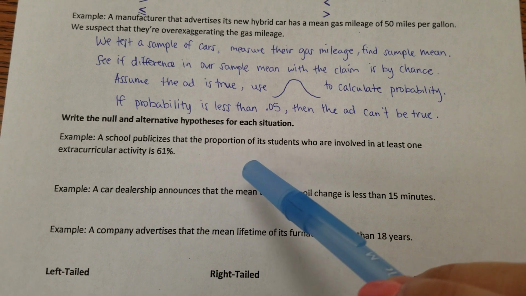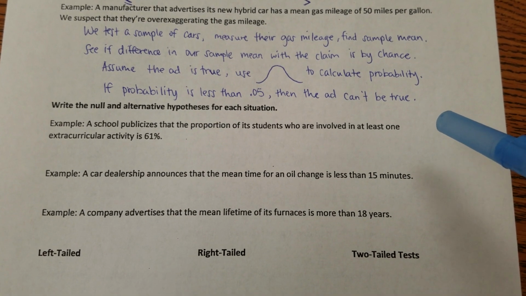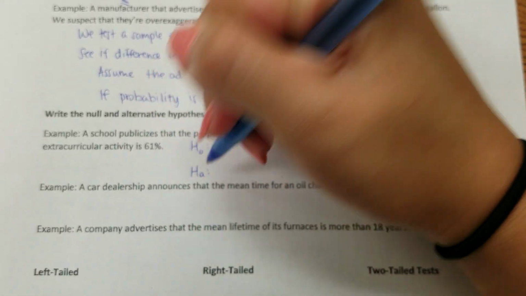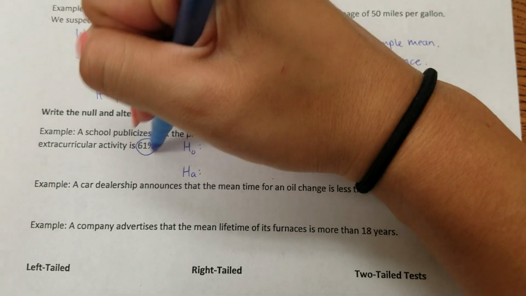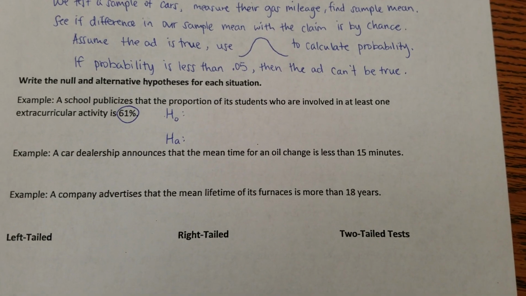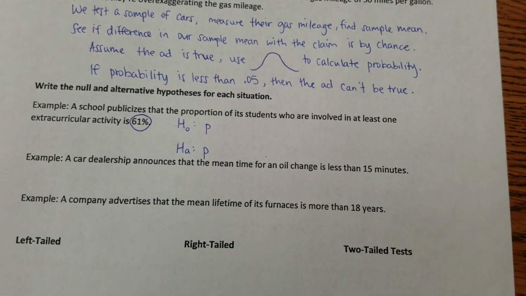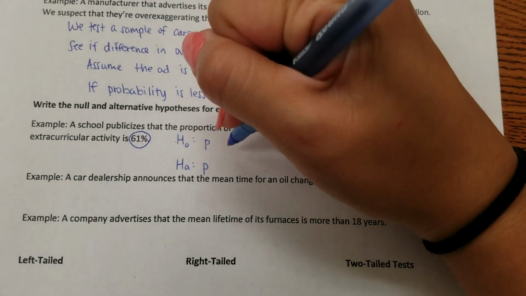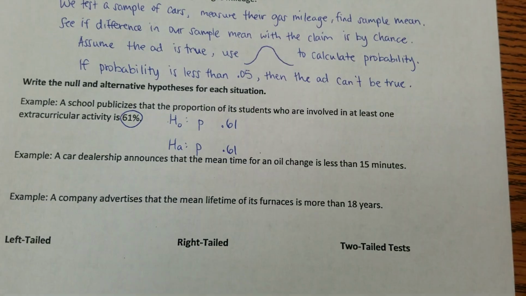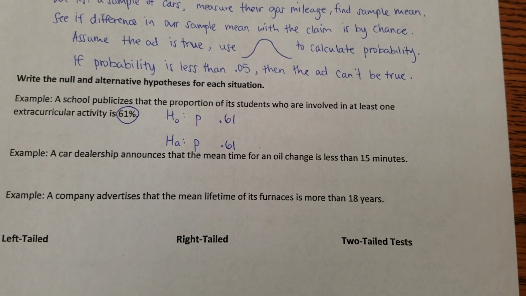So here, a school publicizes that the proportion of its students who are involved in at least one extracurricular activity is 61%. So we're trying to write our null hypothesis and our alternative hypothesis. Here they give us 61% as our number. Since they're giving us a percent, the symbol that we should be using is P. P for percents. Remember our proportions. And in our hypotheses, we always use the same number for the null and the alternative hypothesis. So I'm just going to turn that 61% into a decimal, so 0.61.